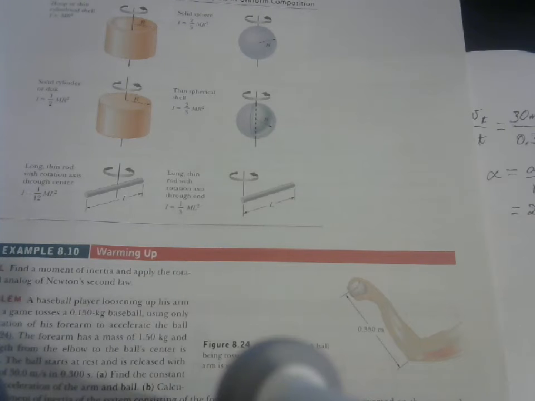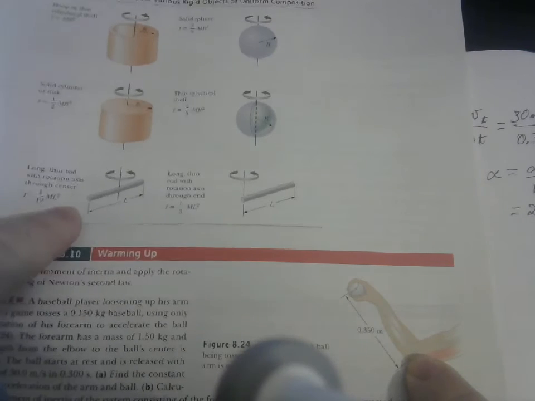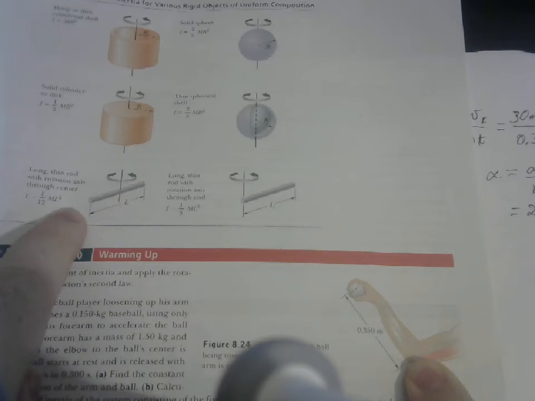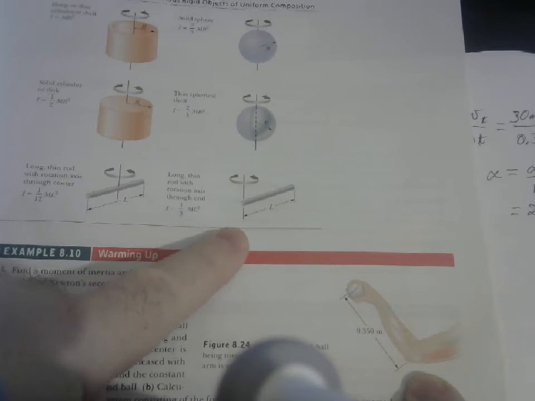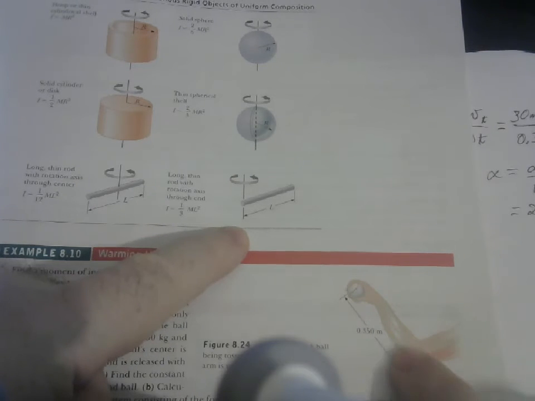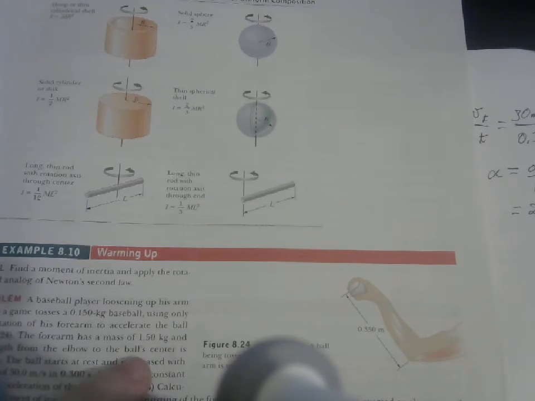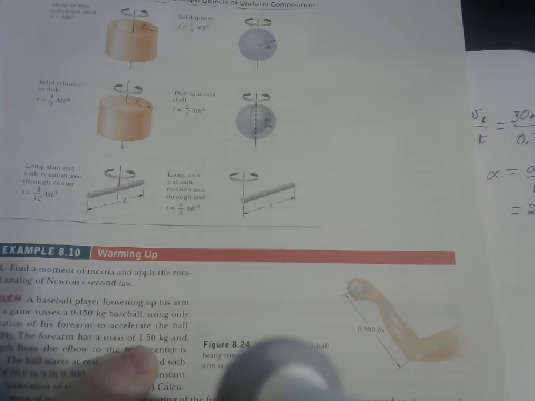And then for the arm itself, it basically looks like a long thin rod with the rotation axis not through the center, but through the end. So it'll be 1/3 times its mass, 1.5 kilograms, times 0.35 squared.